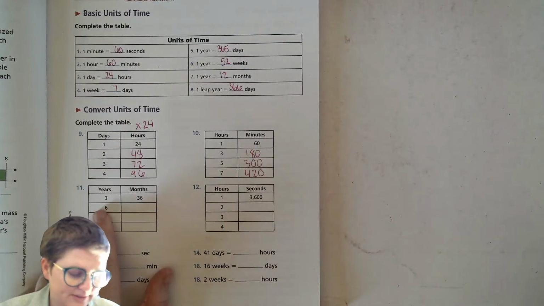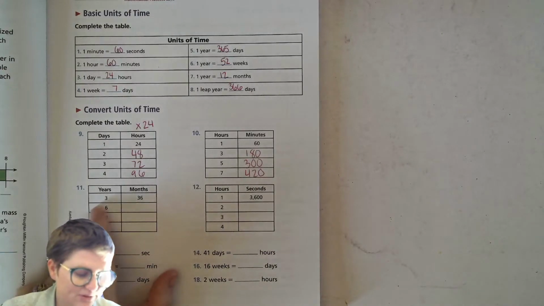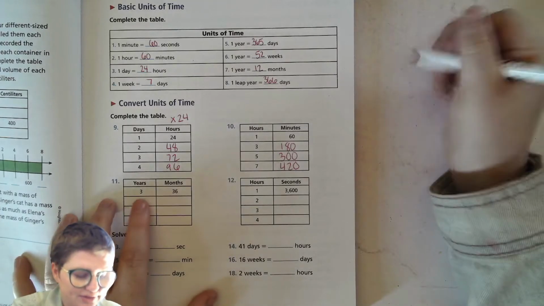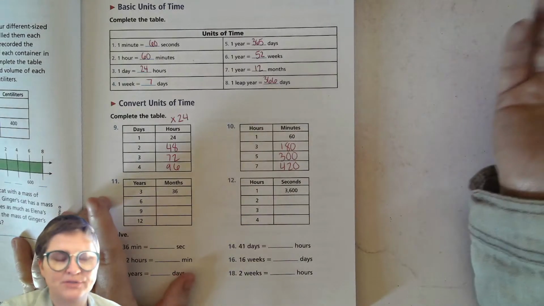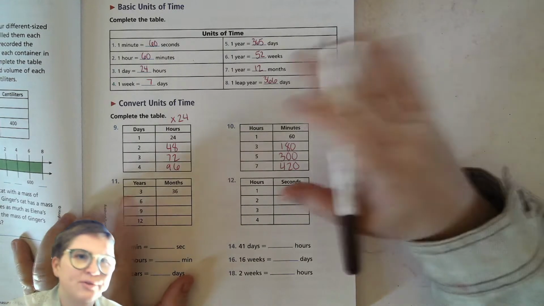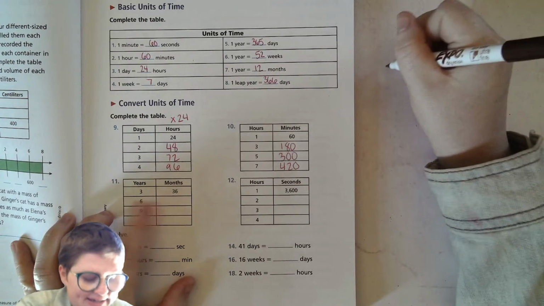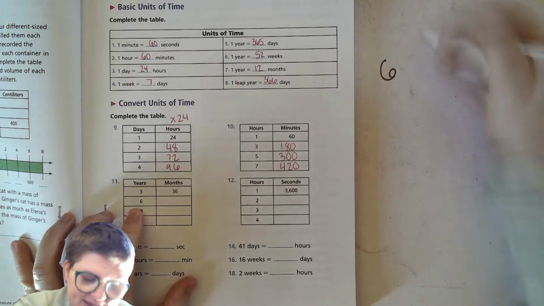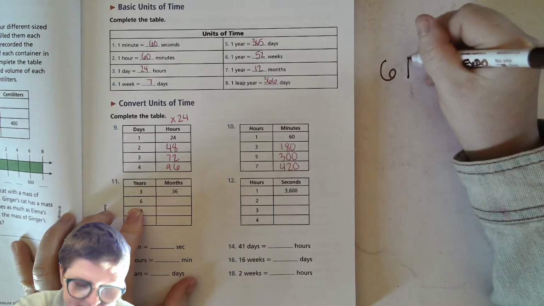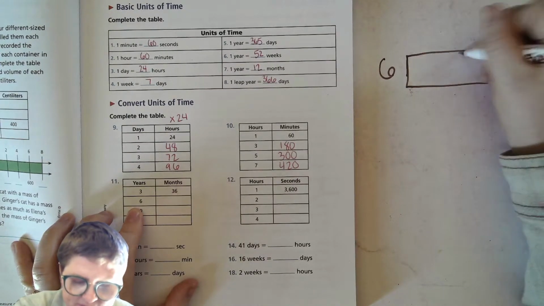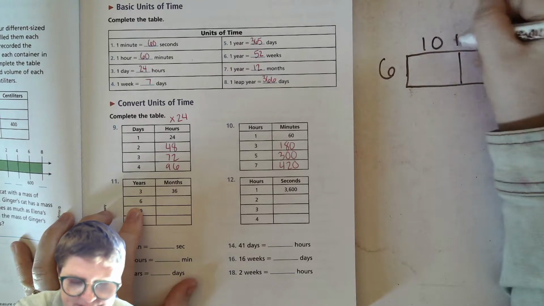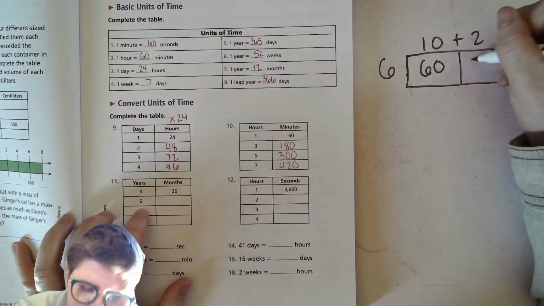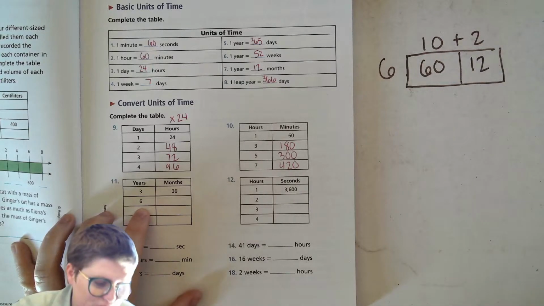All right, next one, years to months. So in 3 years, they skipped the 1 on this one, but that's okay. We can figure it out. Because in 1 year, there's 12 months, right? So 2 years is 24, 3 years is 36. In 6 years, 6 times, let's do that. So 6 times 12, 10 plus 2. 6 times 10 is 60. 6 times 2 is 12, so 72.